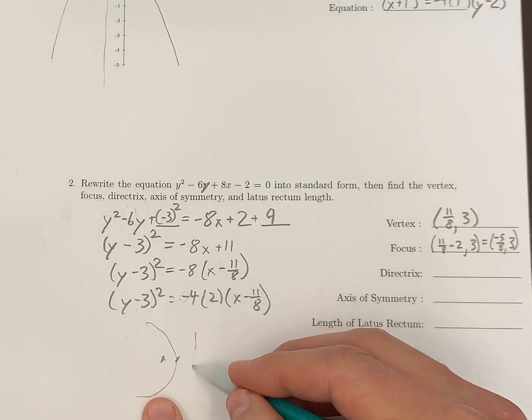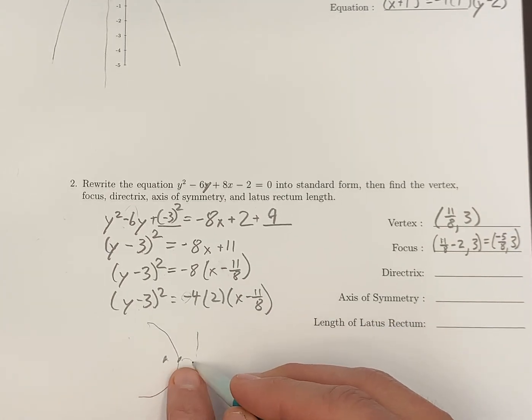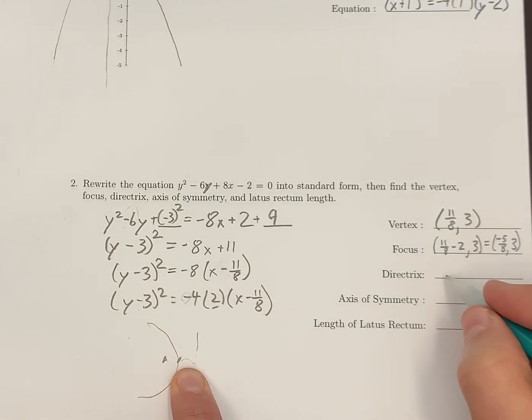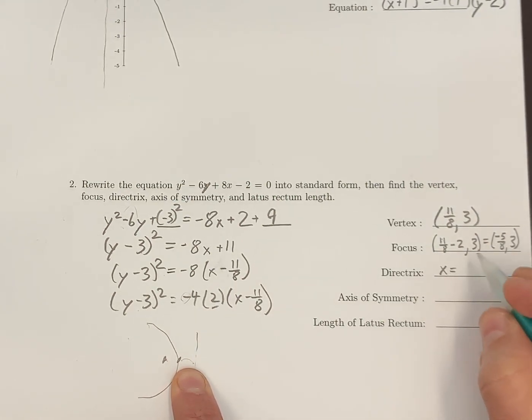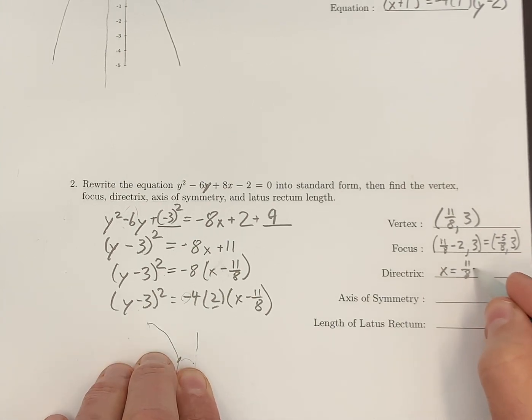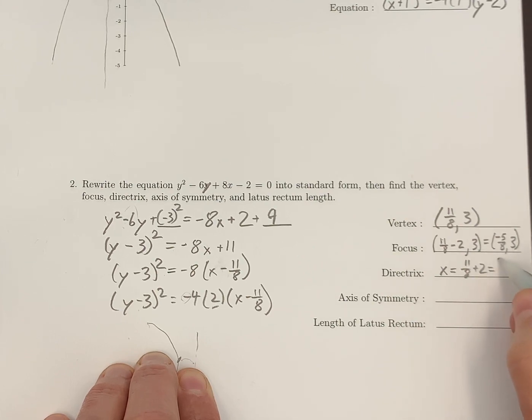What's the directrix? Well, it's the line that moves to the other direction because 2 is the focal length. So that's a vertical line. X equals 11/8 plus 2, or if you wanted to put it all together, what would that be? That would be 27/8.